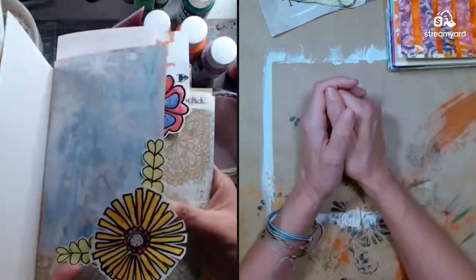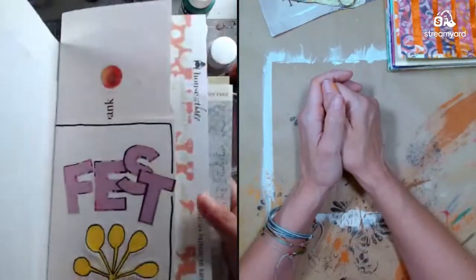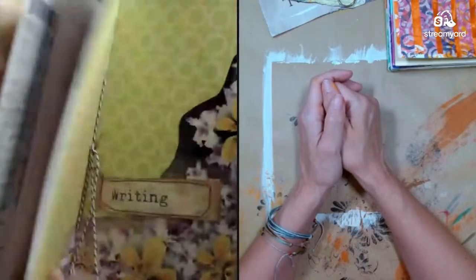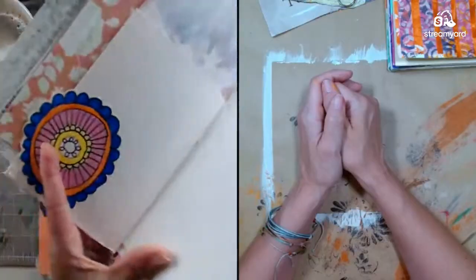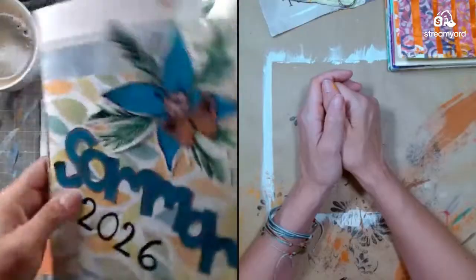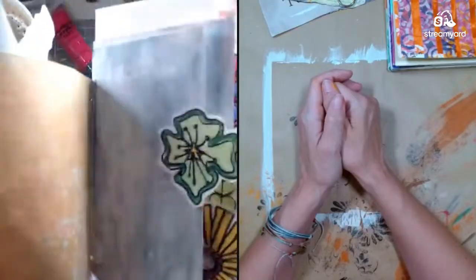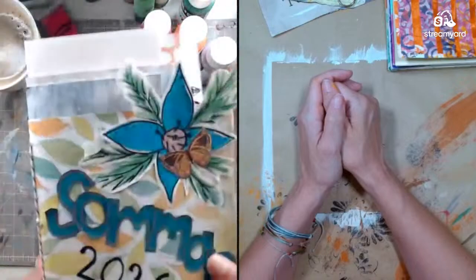I created those, putting things in here. This is a whole bunch of scrapbook papers that I wanted to use throughout the summer.